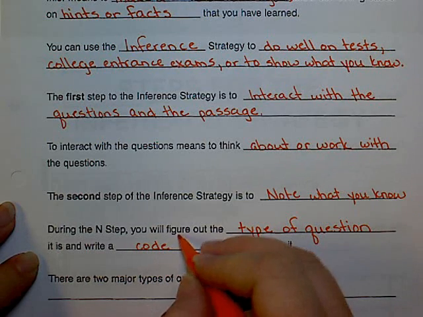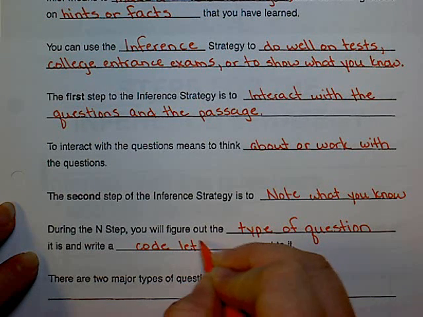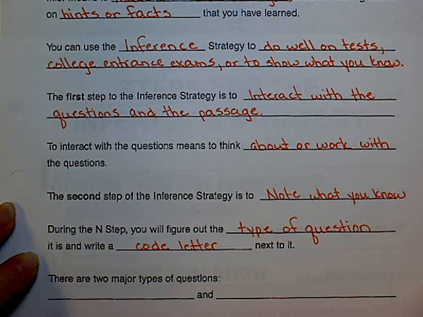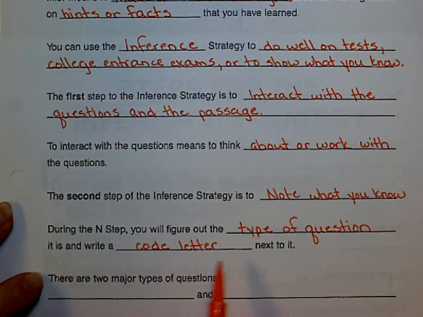I will explain what those are later when we are actually doing those on the other side of this sheet. So just for now, know that you're going to write a code letter next to it.